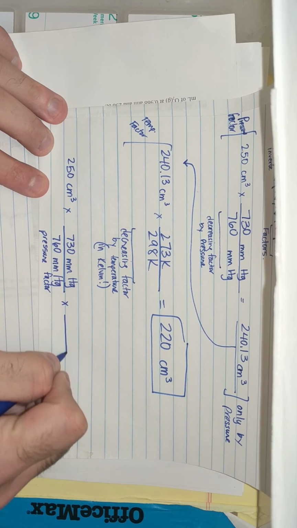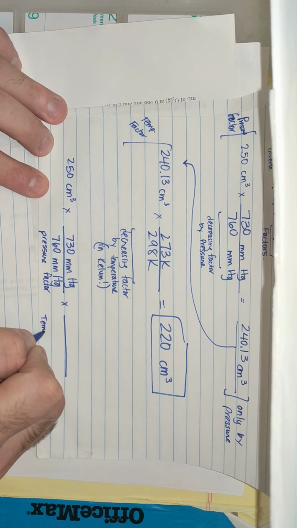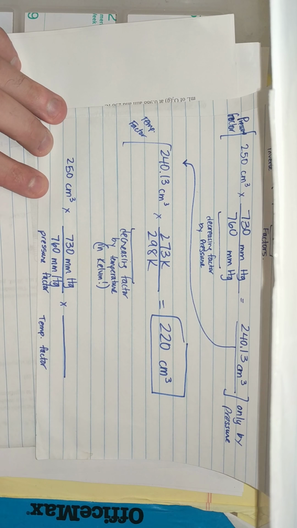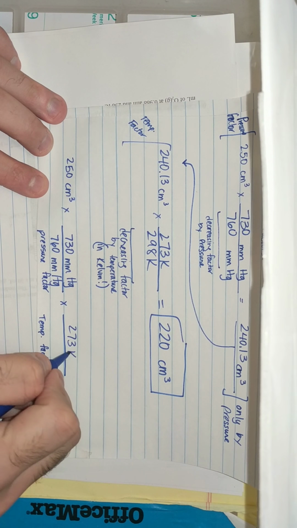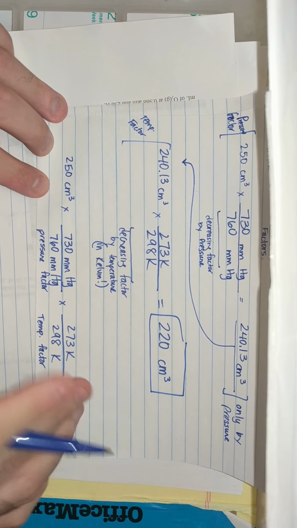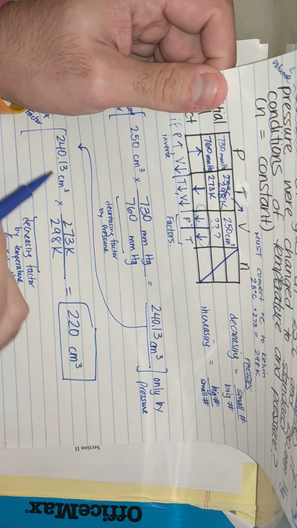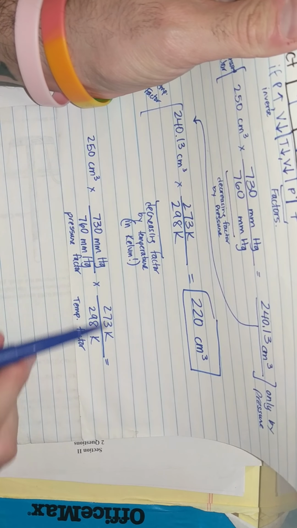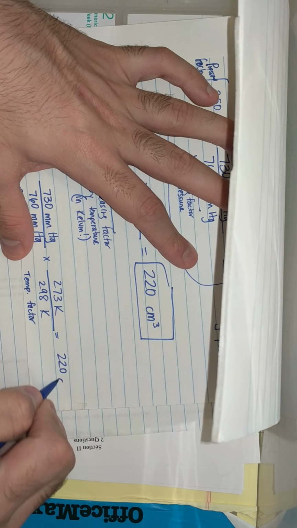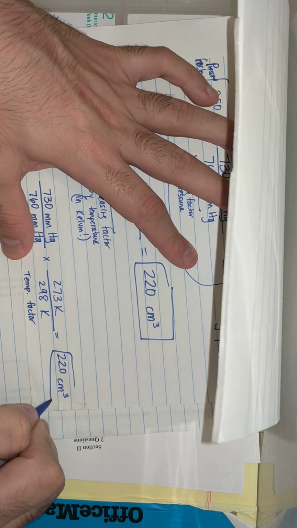And then I'll do my temperature factor. My temperature factor is also another decreasing factor. My temperature decreases, so my volume must decrease. So look at what I did here. Instead of me doing this in 2 steps, I do it all in 1 long step here, and I'm going to get the same answer. I'm going to get 220 centimeters cubed.